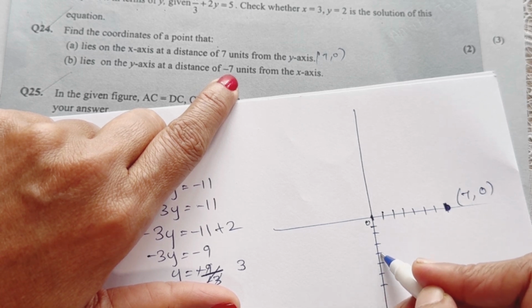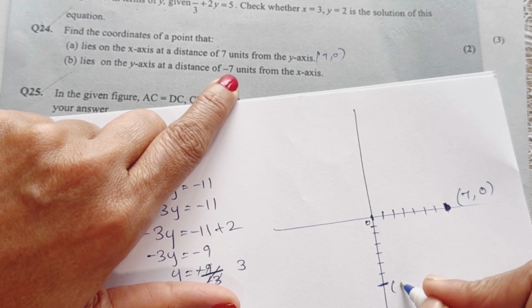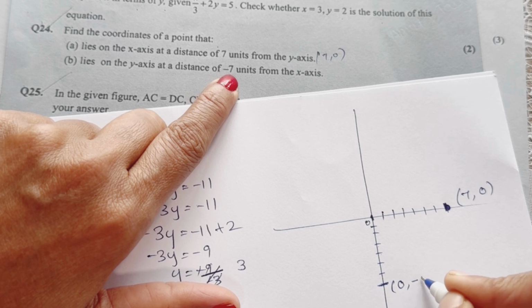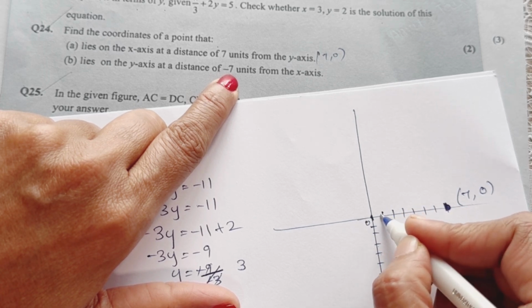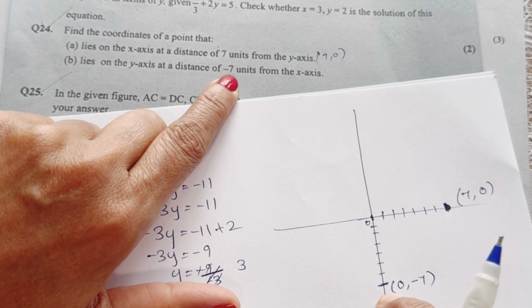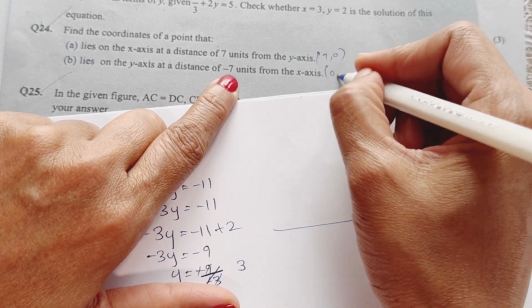This is minus 7. So here x is 0 and y is minus 7. So from the x-axis, it is at a distance of minus 7 units on the y-axis. So the coordinates are 0, minus 7.